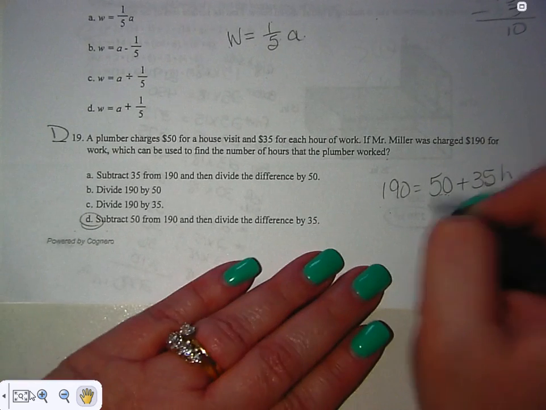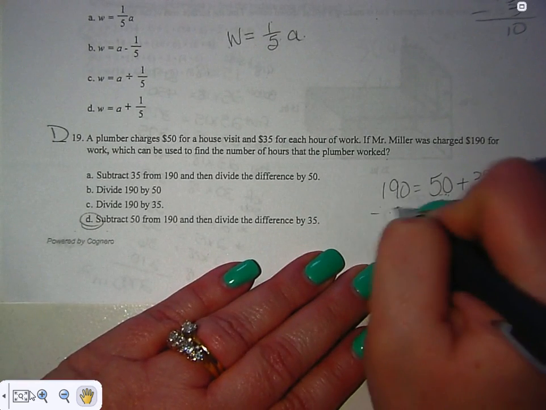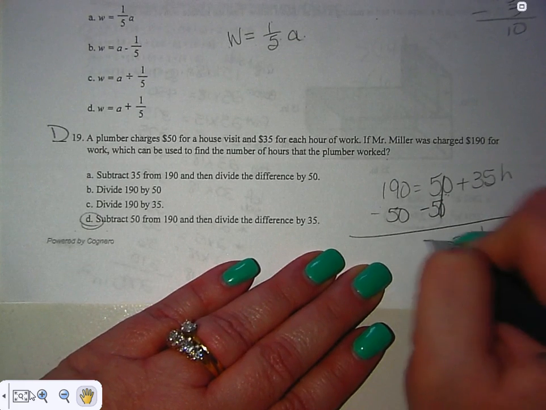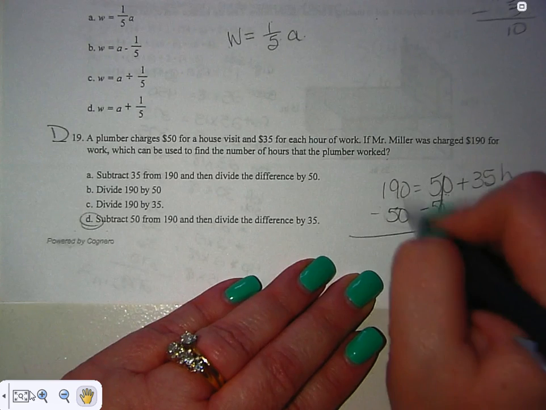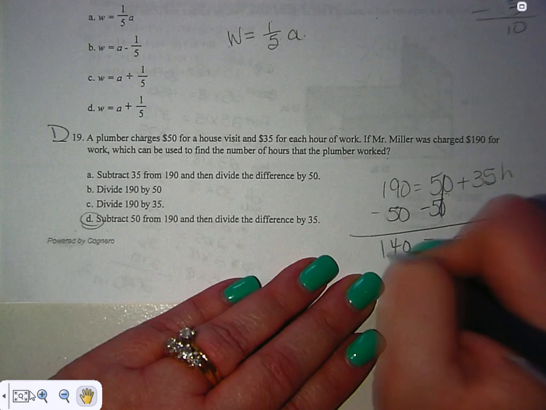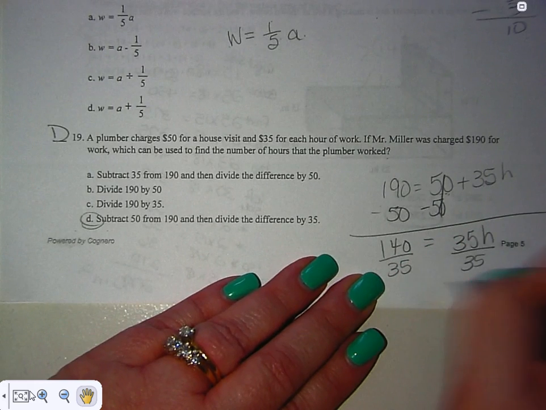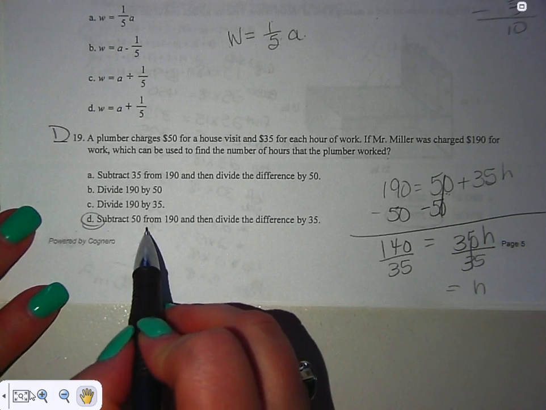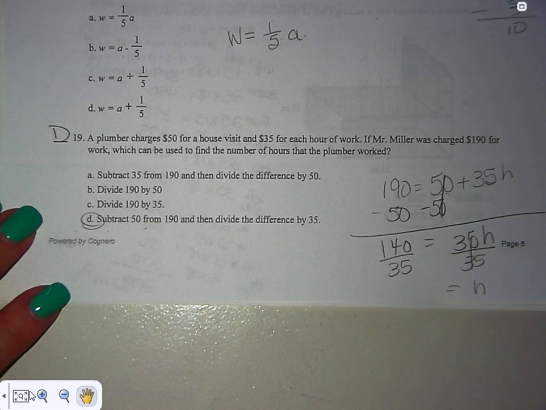Right? If I were to solve this, I would have to subtract 50 from both sides. And that's 35H equals 140. Divide both sides by 35. And that will give me my answer for my hours. So it's subtract 50 and then divide by 35.